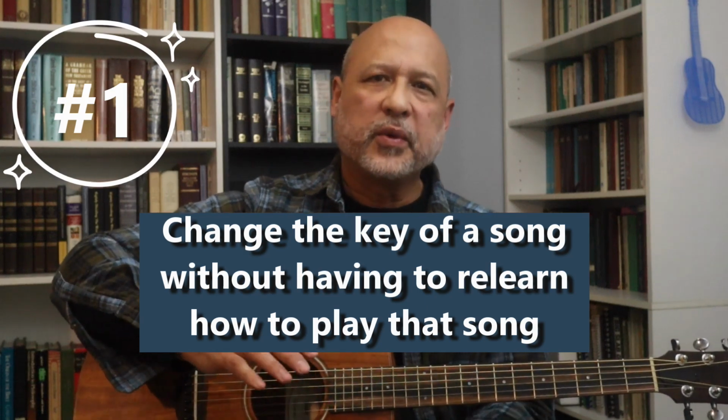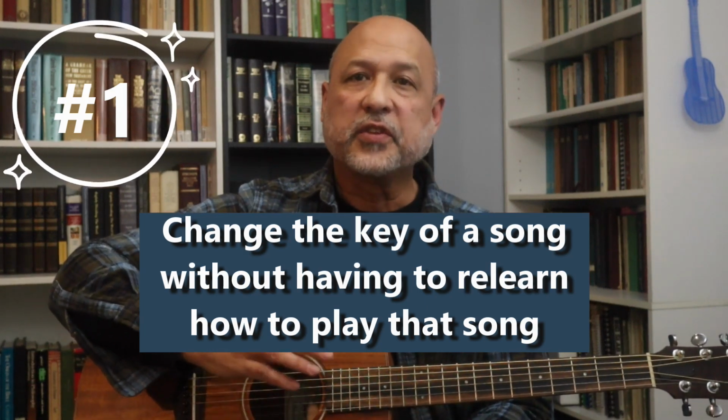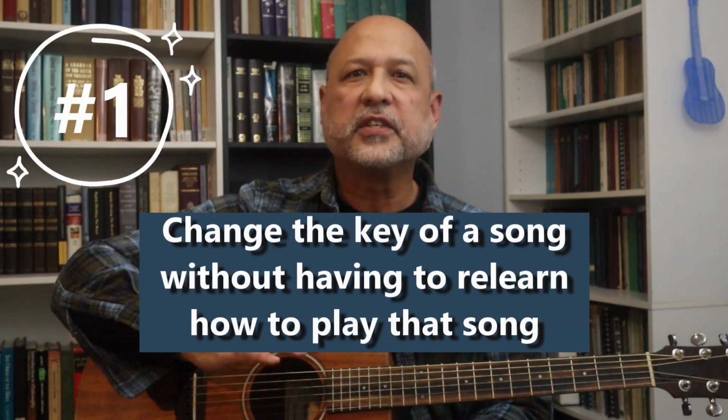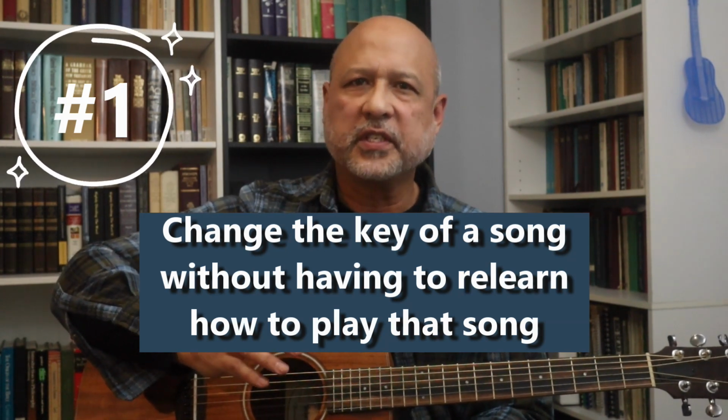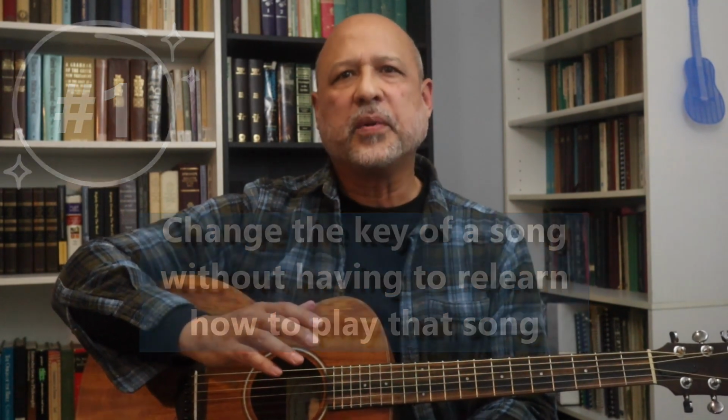One of the primary reasons to use a capo is to change the key of a song, but still play the same chord shapes and voicings. By using a capo, you don't have to relearn how to play a song, and you can still accomplish your objective of changing the key. And folks, for this reason alone, the capo is a handy tool.